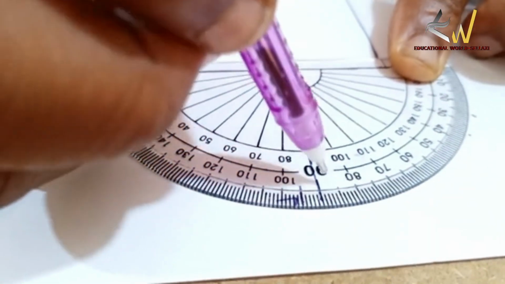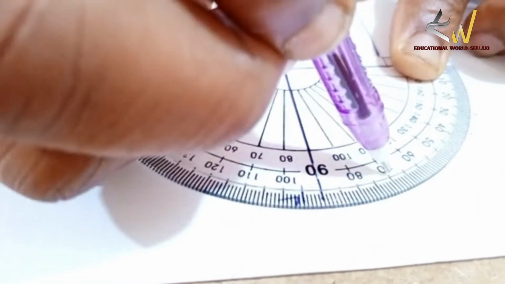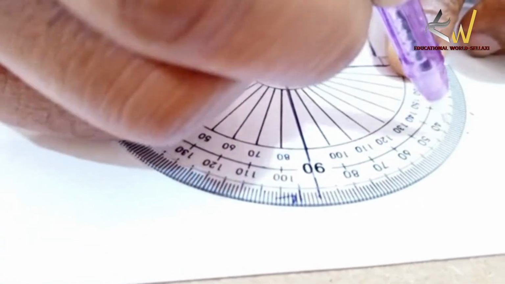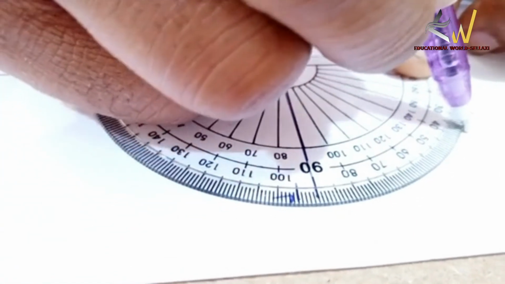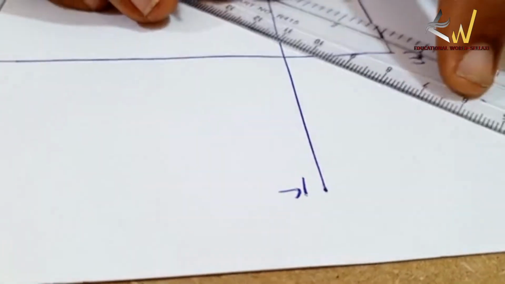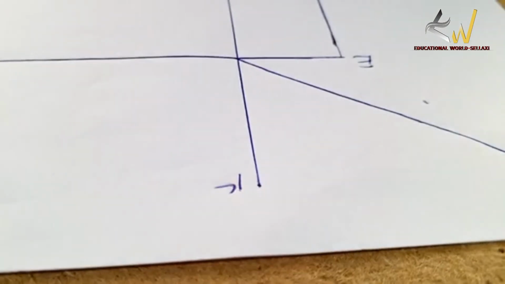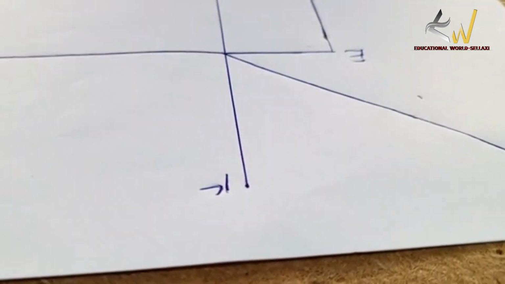So we are accurate now. 10, 20, 30, 40, 50, and 55. So that's 55 degrees. That's the accurate point. So we will join it to that place. Okay.